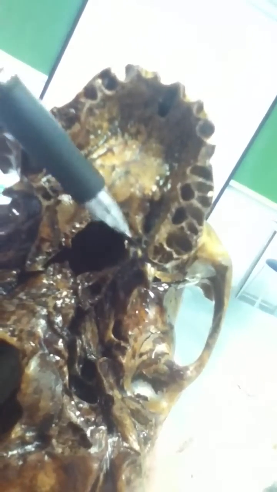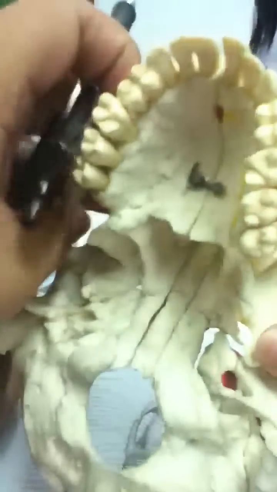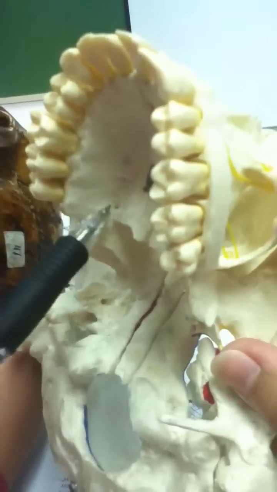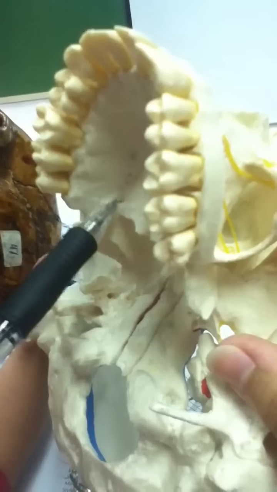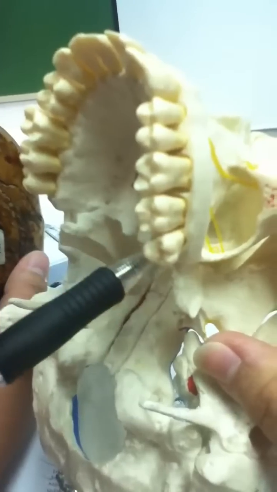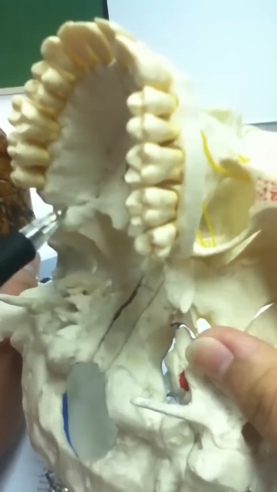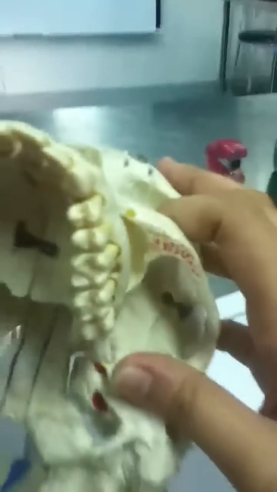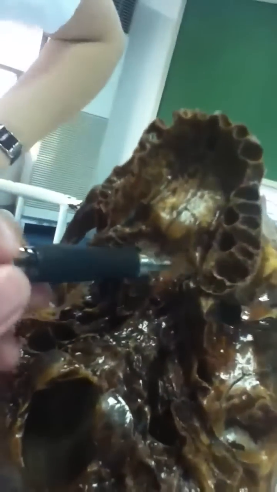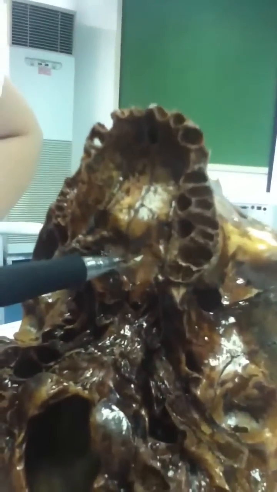Mas kita sa model. So this is the palatine foramen. This is the greater palatine foramen. And then the lesser palatine foramen. Okay? There and there. Tapos, this is the maxillary tuberosity. And then after which, meron tayong posterior nasal spine. Itong patasok. And then the vomer.